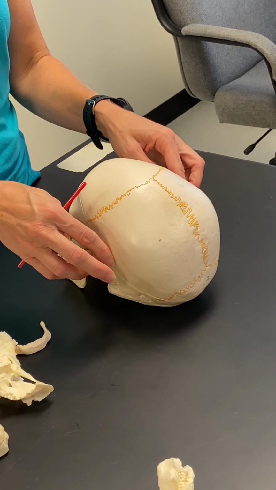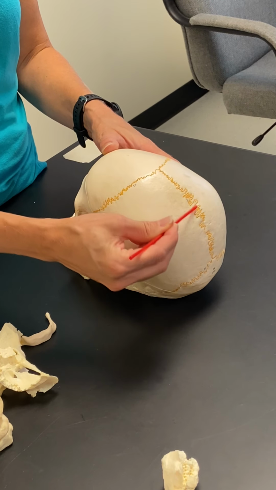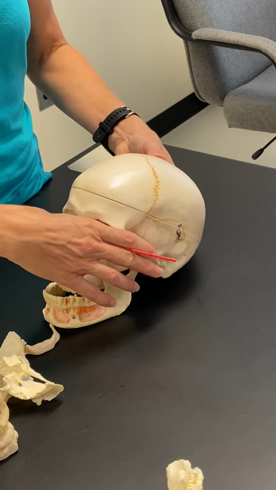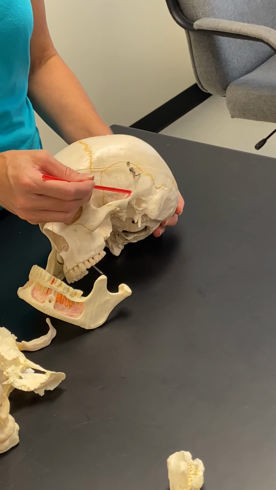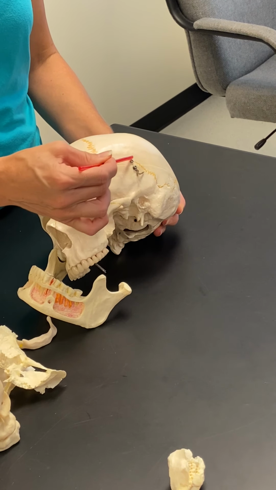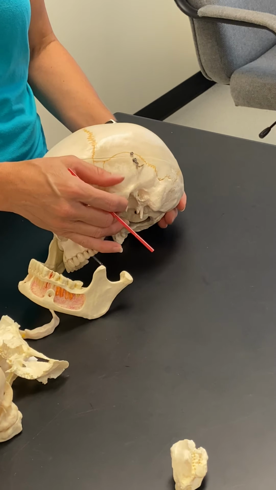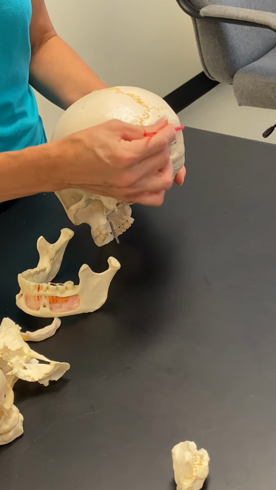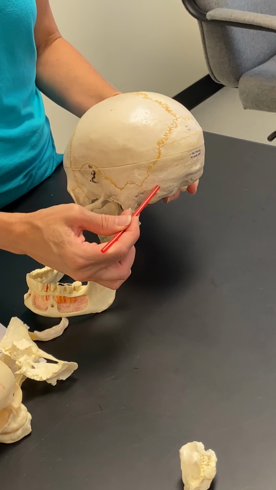So these are on lateral sides, and what divides the two of those is the sagittal suture. Parietal bones are separated from the temporal bone via the squamous suture, okay, on both sides. And it is separated from the occipital bone, which is posterior, by the lambdoid suture.